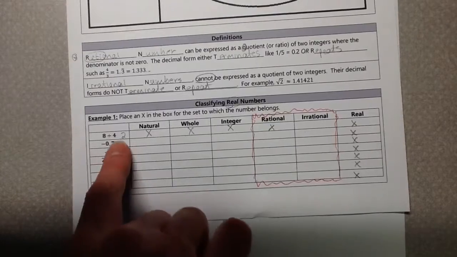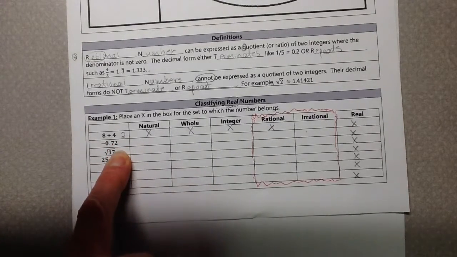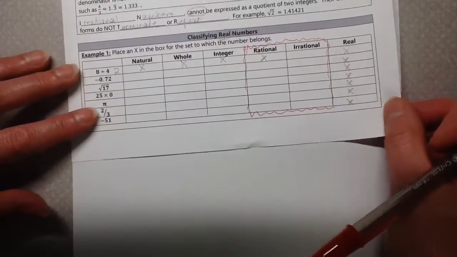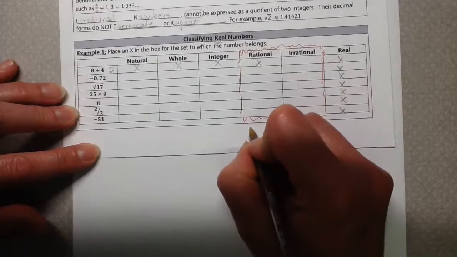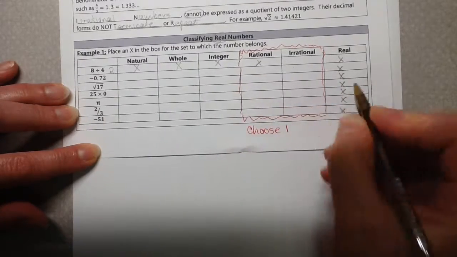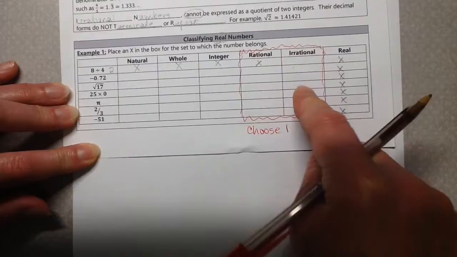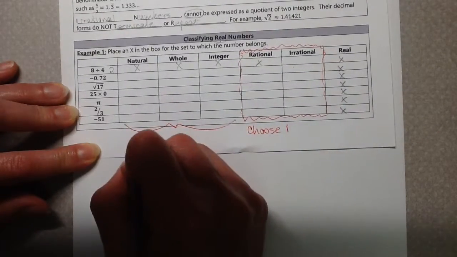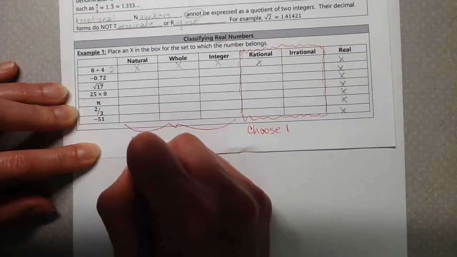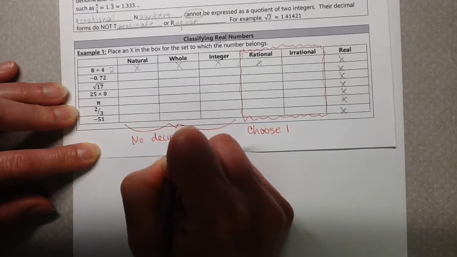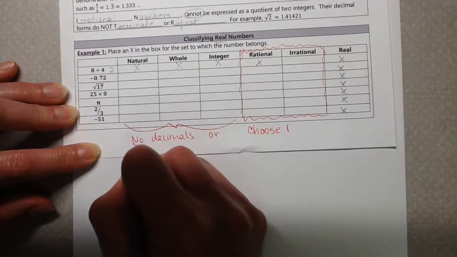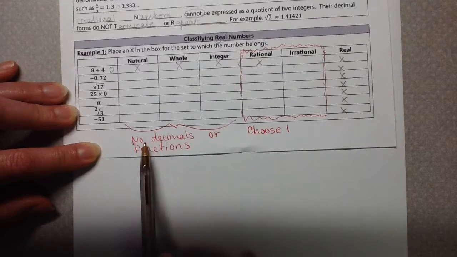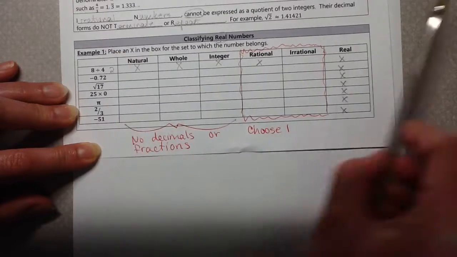Now the next one that we have is a negative number, and it's also a decimal. What I would like you to do, we're going to go down to this chart here. I probably should have had you do this earlier. We're going to say choose one, which means you have to have one of those. Now I'm going to have you put an upside down brace here, and I'm going to write no decimals or fractions, which means if a number has a decimal or fraction, you're going to skip those 3 columns.